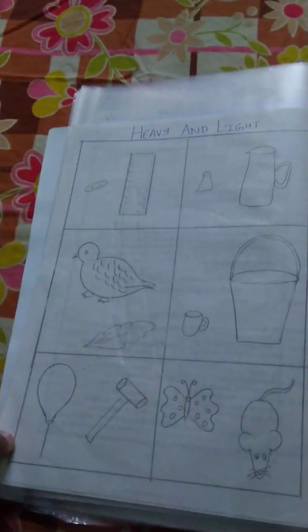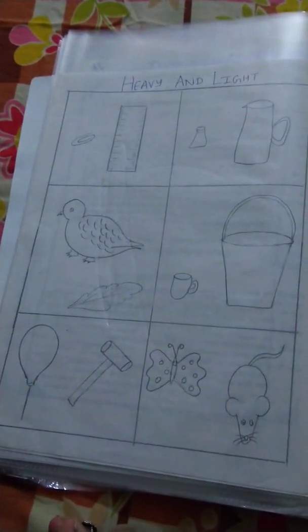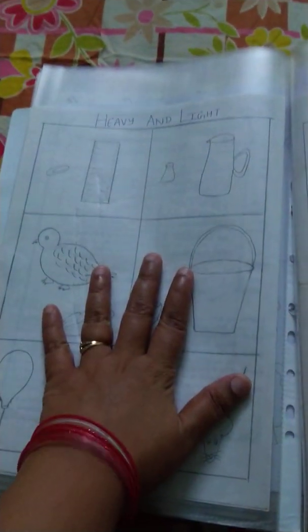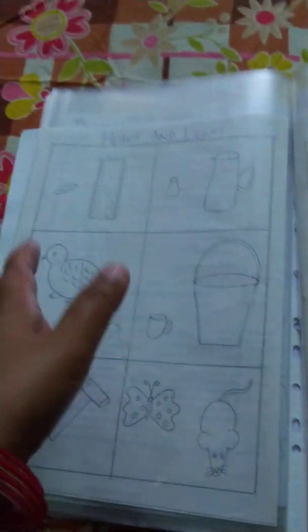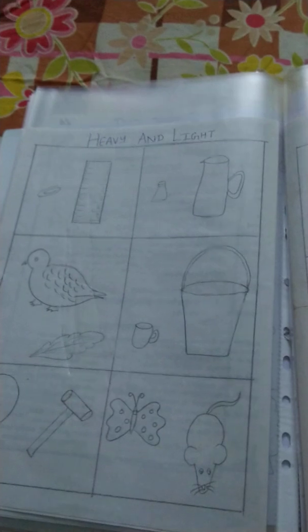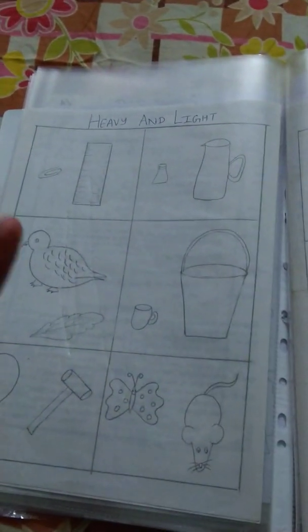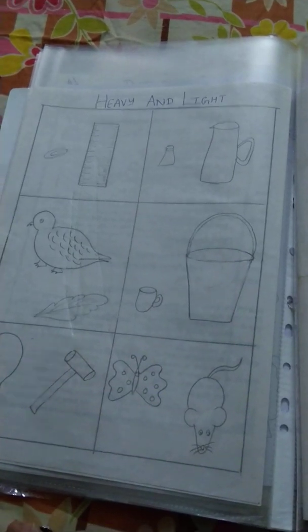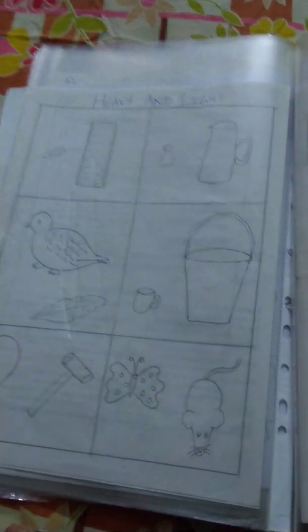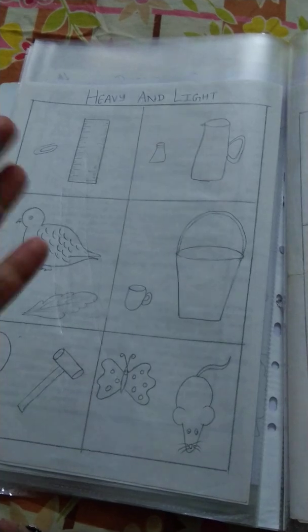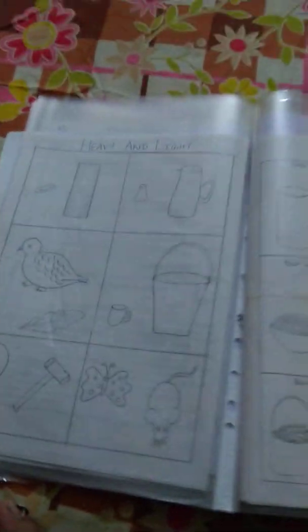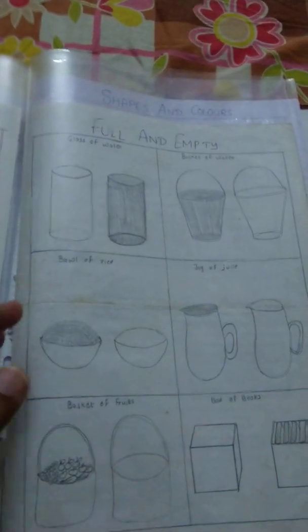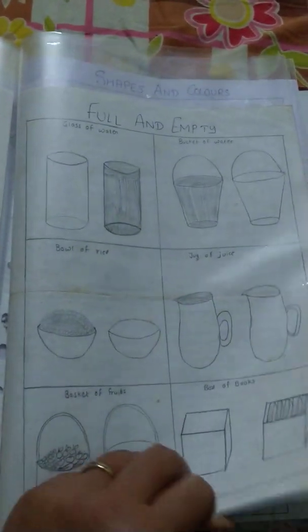Now here heavy and light: what is heavy, what is light. This is only the activity book. You can also ask with real-time objects, like you put two glasses, one filled with water and one empty, then you ask them to take them and find which is heavy, which is light. Similarly in other cases also, like thin, thick, full, empty, you can ask them which is full, which is empty.